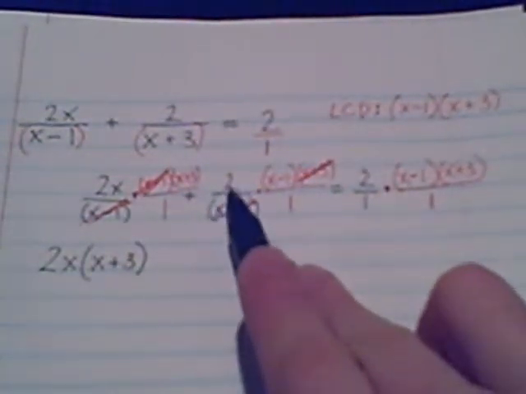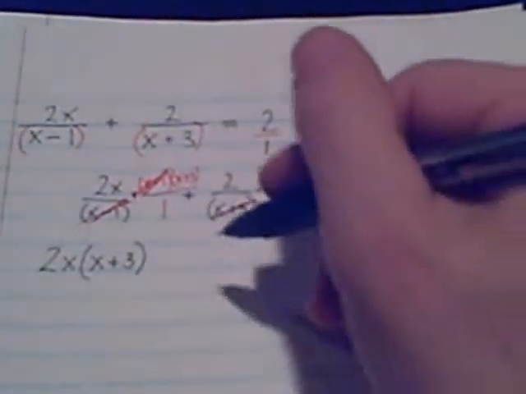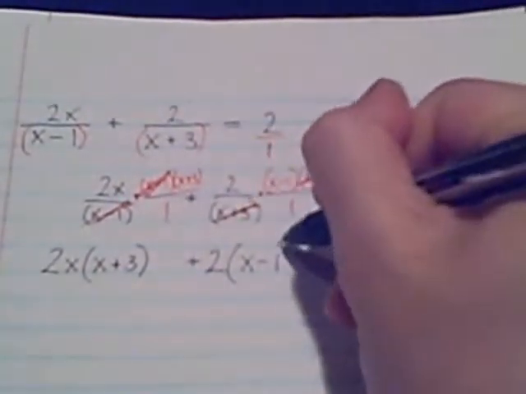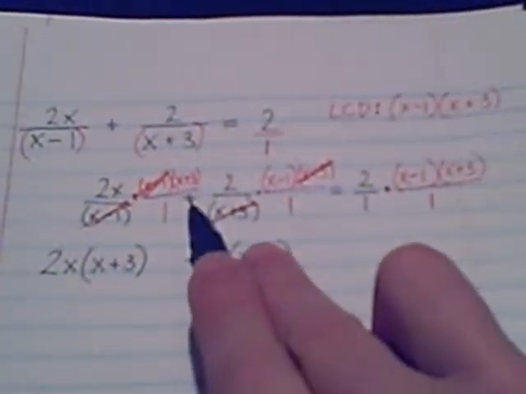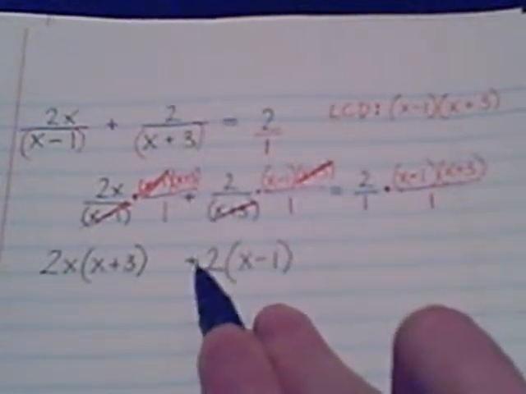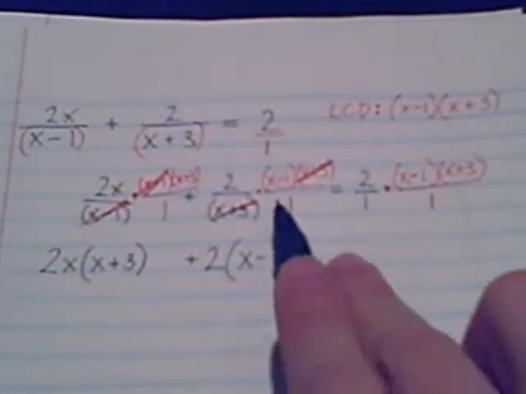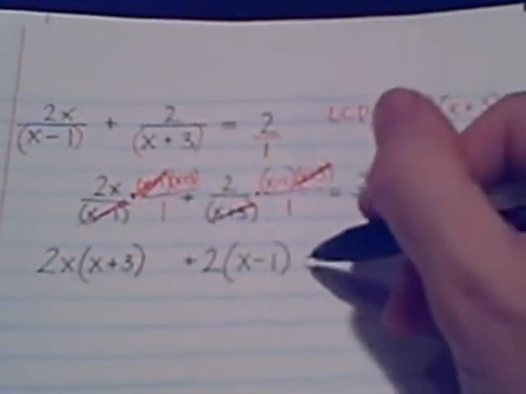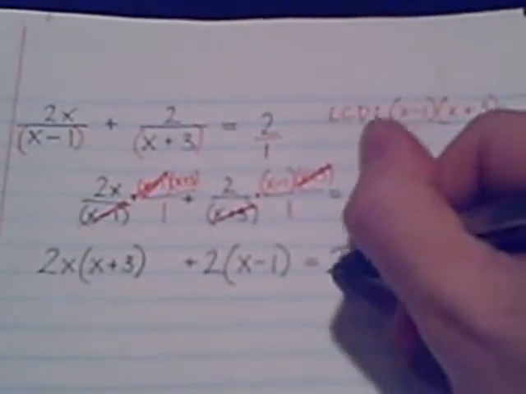From our middle term, it's this positive 2 times x minus 1. This plus, I'm really just bringing down that plus. So plus 2 times x minus 1, that factor that did not get canceled. And on the right side, everything is left over because nothing was canceled there.